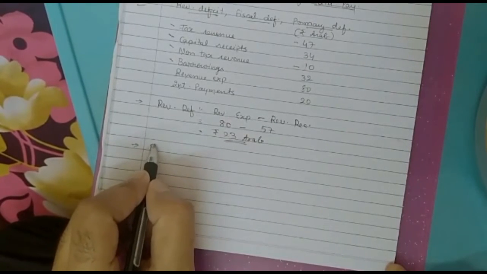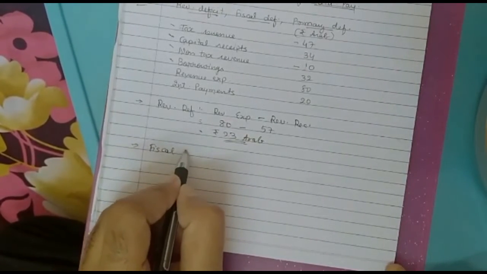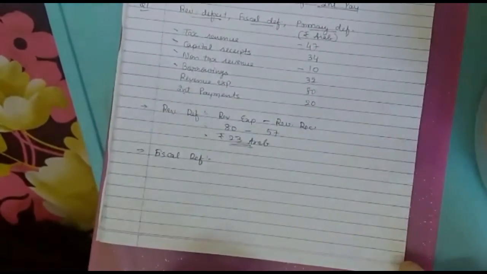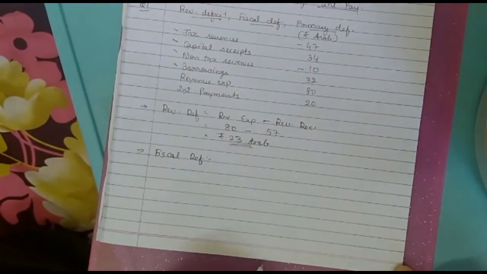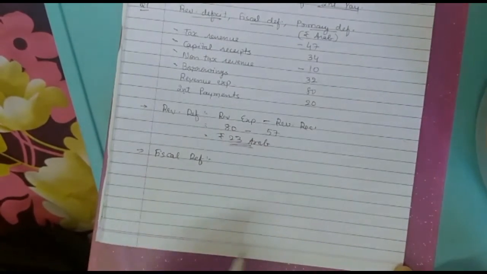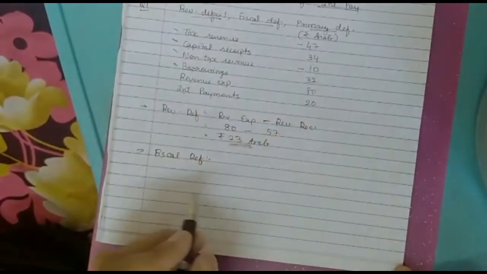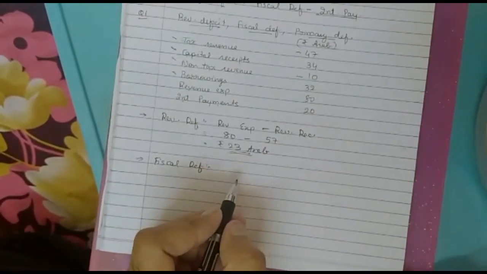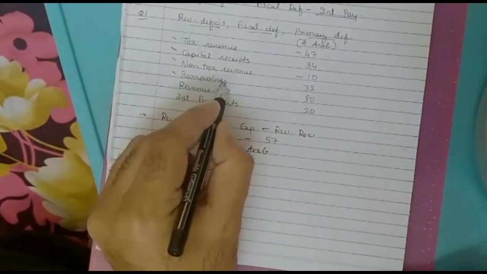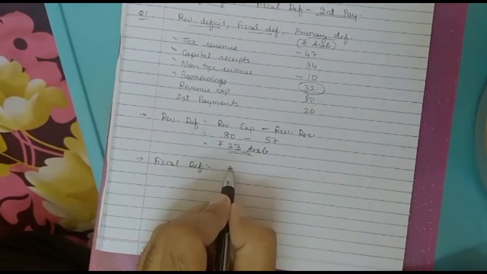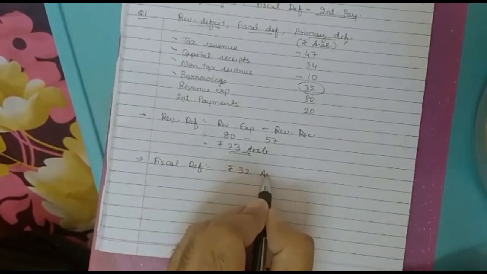Secondly, we have to find fiscal deficit. If in the question borrowings are given, you need to write down fiscal deficit is equal to borrowings of the government, that is 32 given in the question. So fiscal deficit you can find out directly from the question, that is 32. Fiscal deficit is rupees 32 crore.